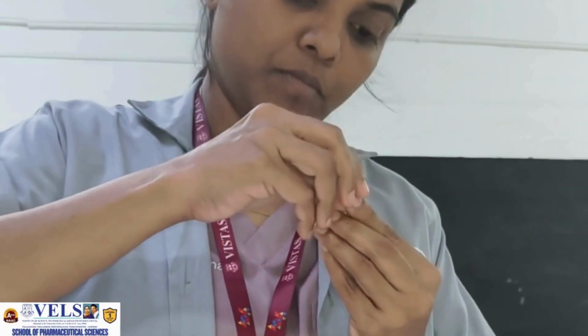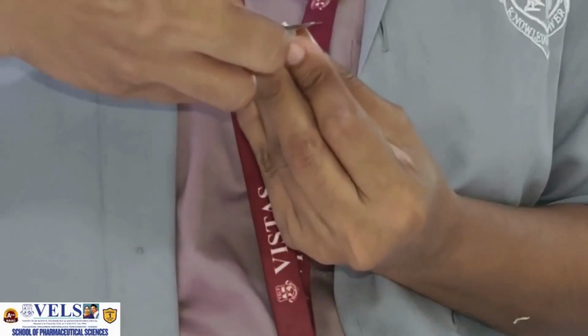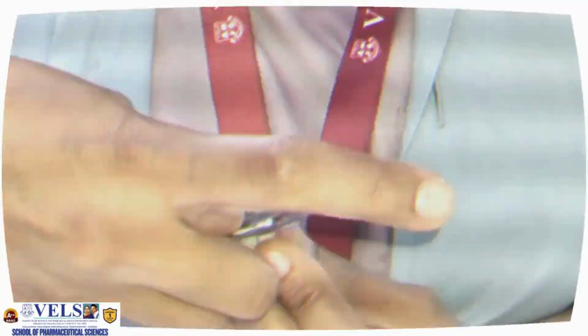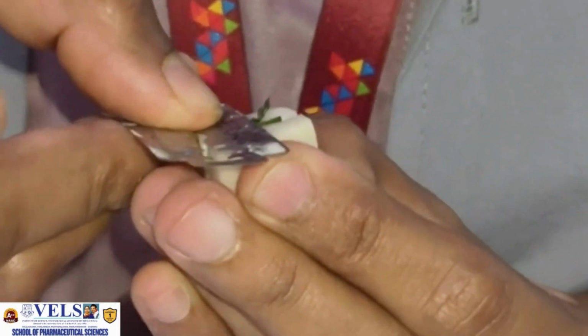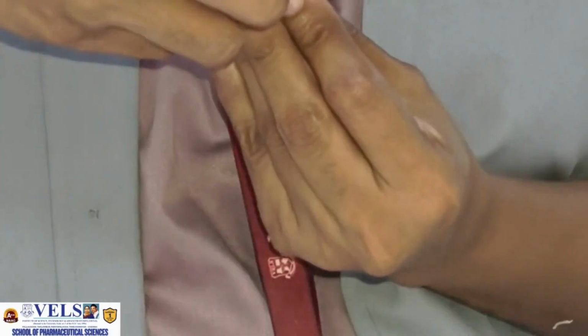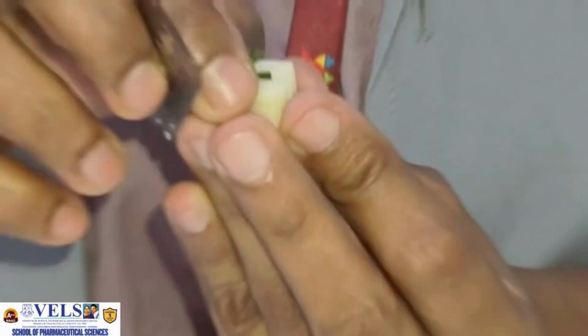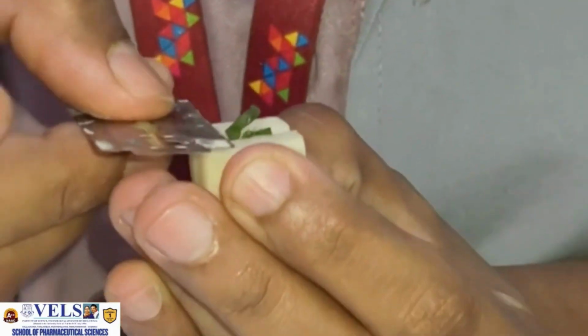Using a sharp blade, make several thin transverse sections of the leaf. The sections should be as thin as possible because a very thick section will not allow clear observation of the internal tissues under the microscope. Transfer these sections gently into a watch glass containing water. From these sections, select the thinnest and most complete section for mounting.